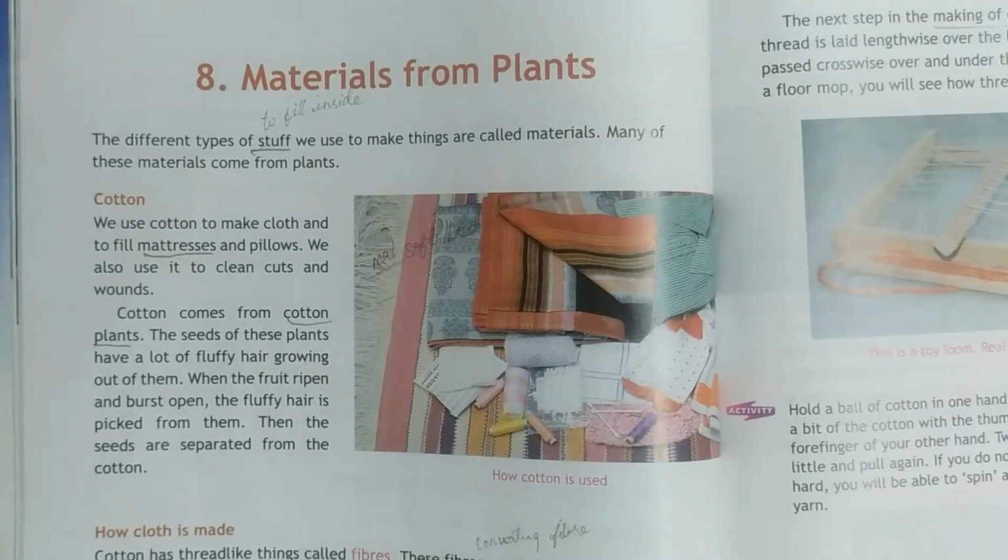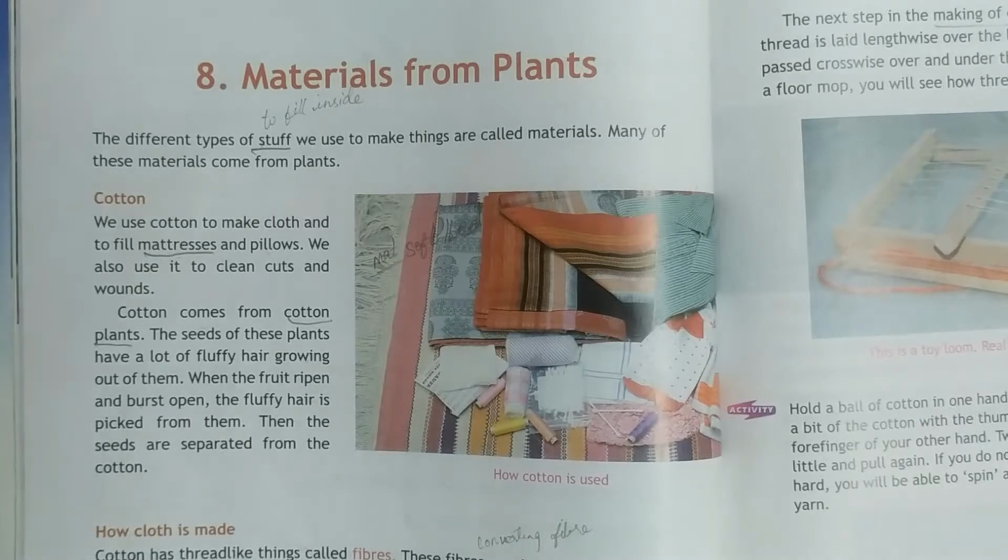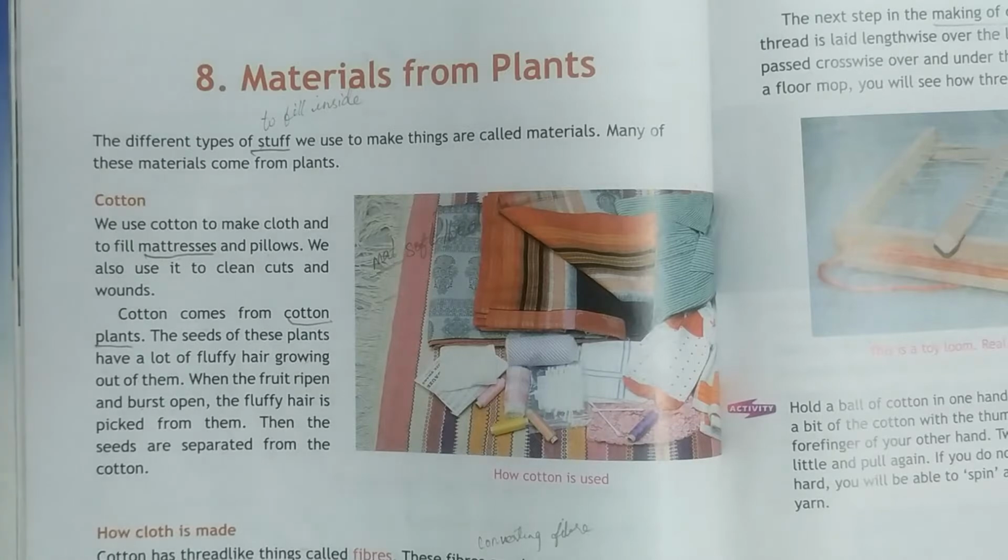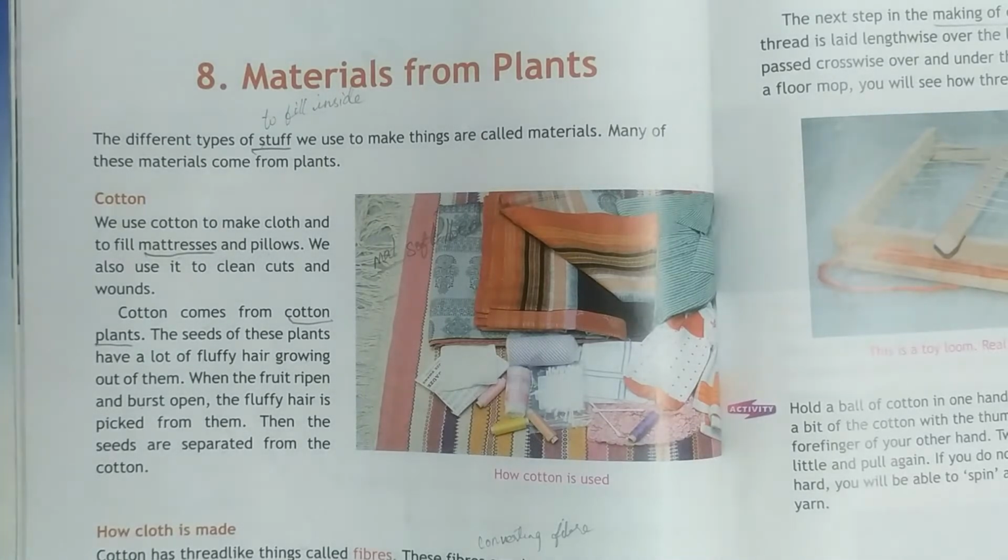What are the things you get from plants? Close your eyes and think about it. What are the things you get from plants? Yes, from plants you get vegetables, fruits, like that you have learned, isn't it? Yes, food from plants. Without plants, there is no living thing on the earth, isn't it?